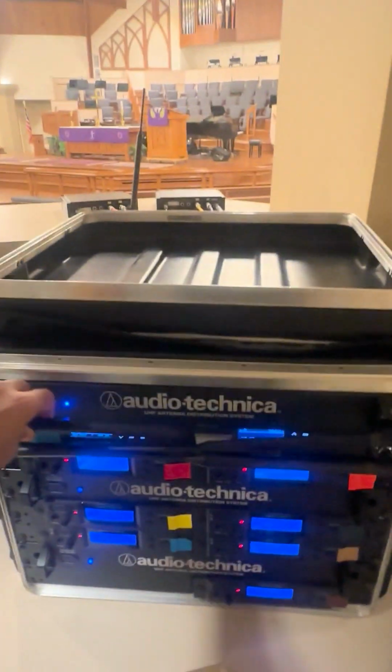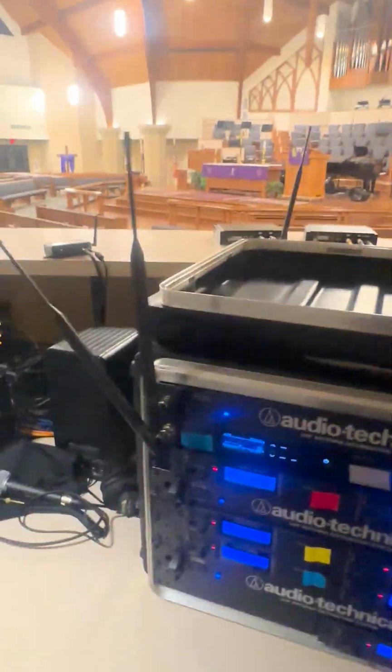Same thing on the other side. And then just go ahead and put the cover on top like that. And then just extend these antennas just so the mics have the best connection possible.